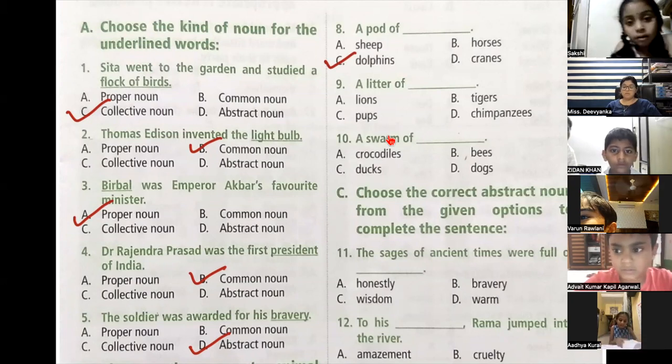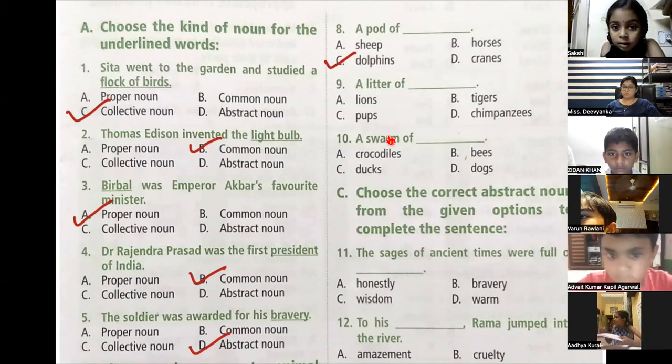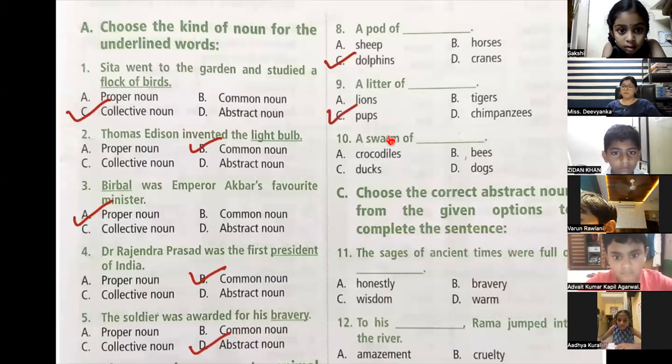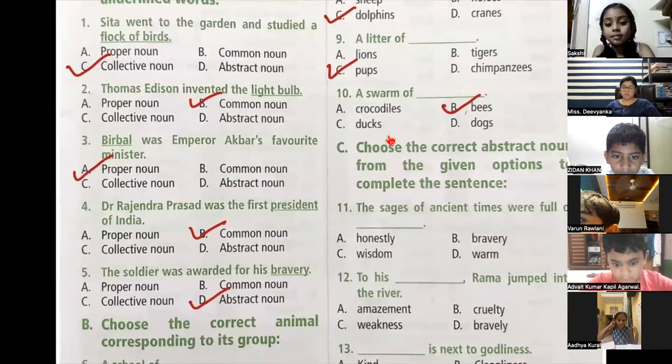A litter of chimpanzees? No. A litter of pups. And the 10th one, a swarm of bees. Correct. Very good. Yes, Zida, that answer was right.